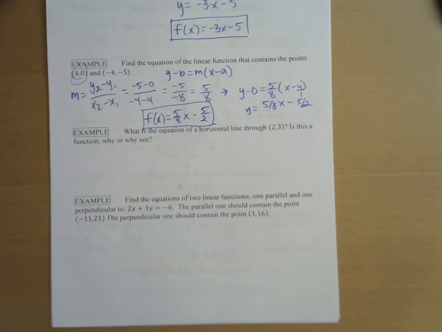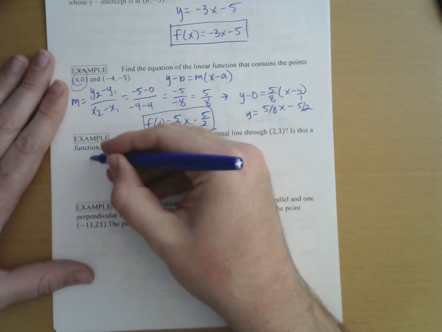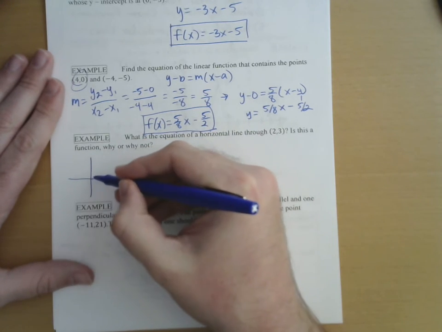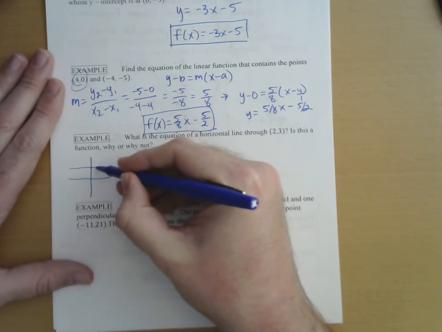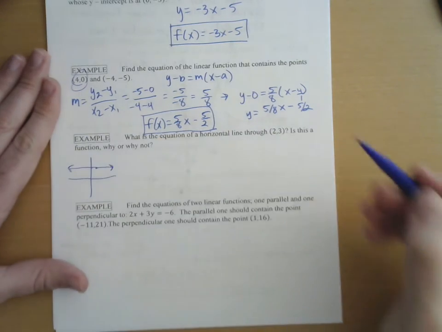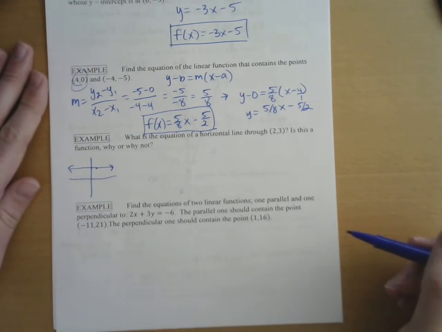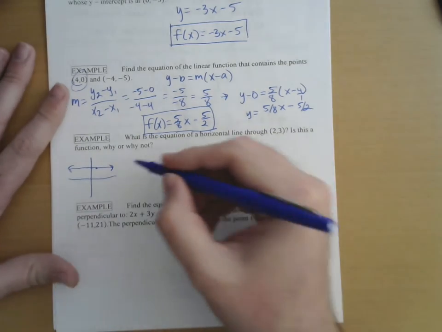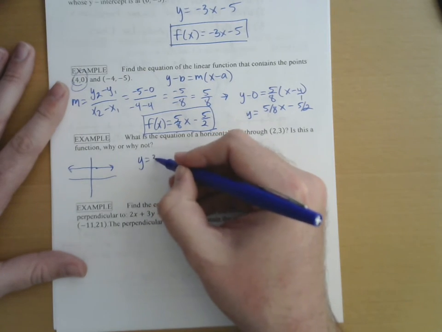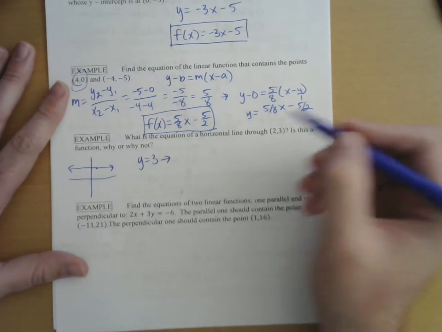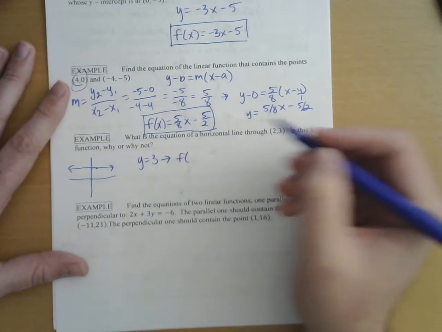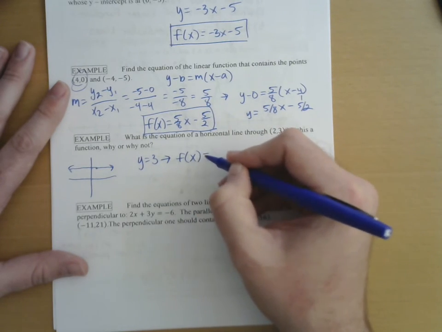The next example, what is the equation of the horizontal line through (2, 3)? Is this a function, y or y not? So if we think about a little sketch here of (2, 3), a horizontal line is going to go through here. Horizontal line means that the slope is 0, there is no change, which means that our equation is y equals 3, but that's not a function. So f of x equals 3.